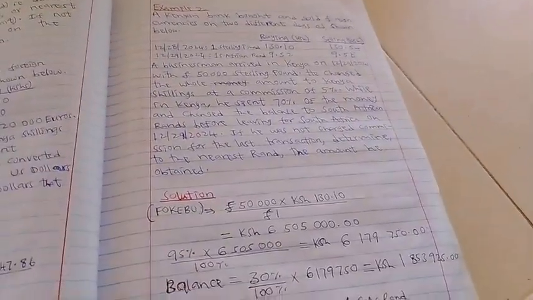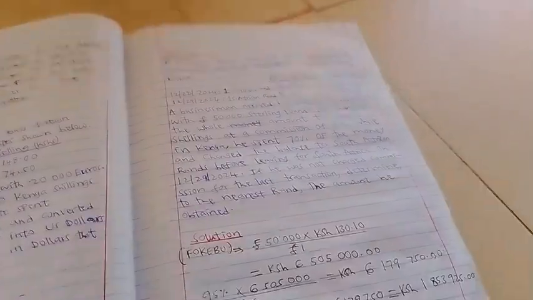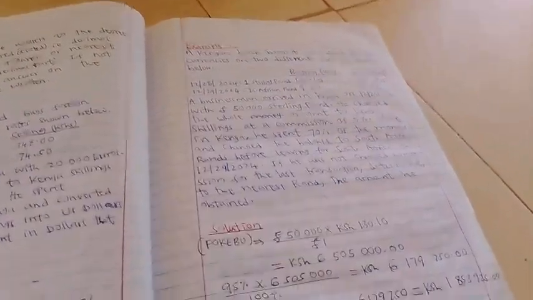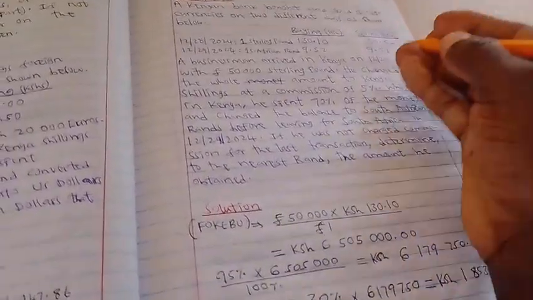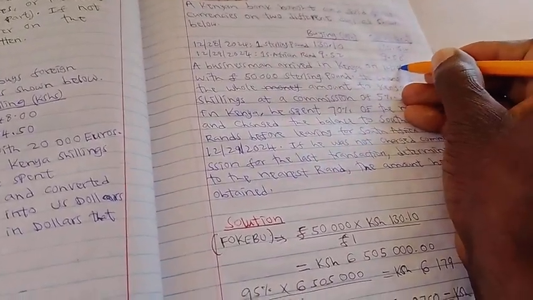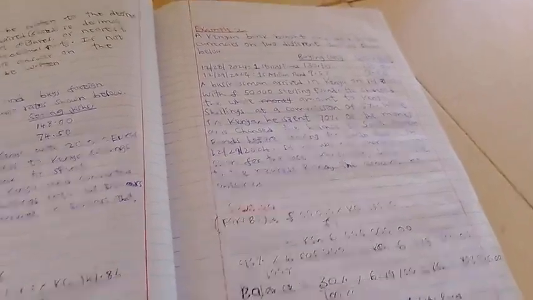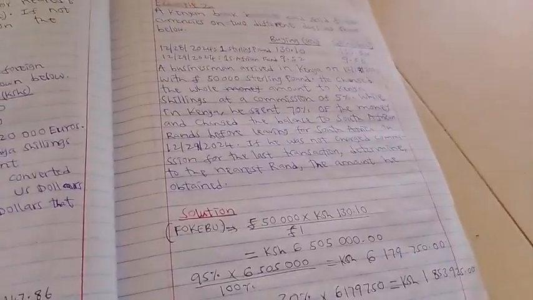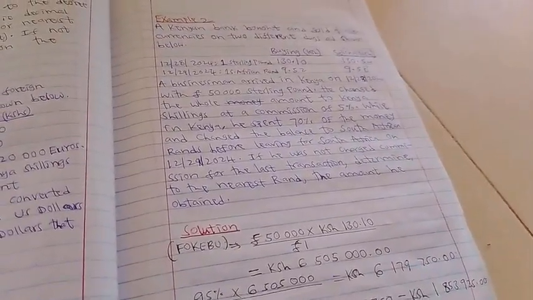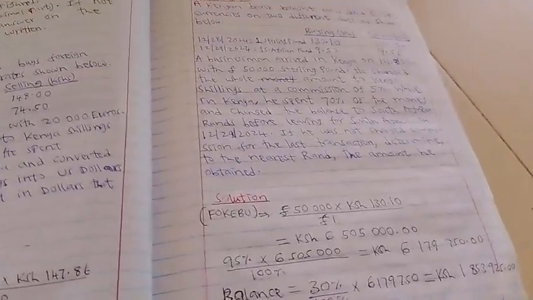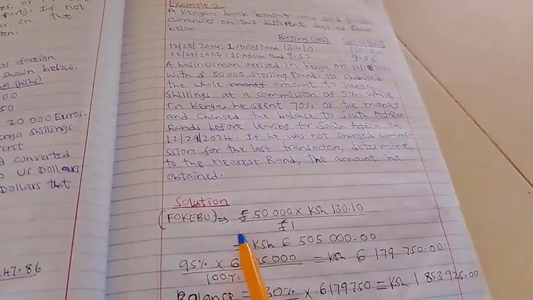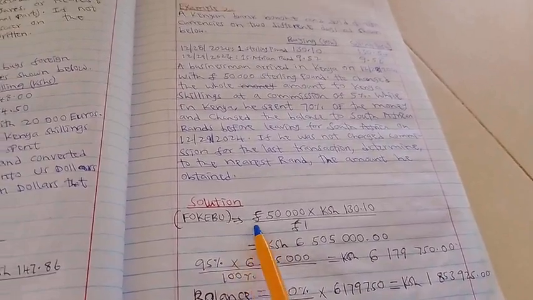In this first case, we are going to talk about the price on the first day. This should be date 28, not 29. Now, using CABS, he was having sterling pounds and wanted to convert them to Kenya shillings. For CABS, we use the buying column.